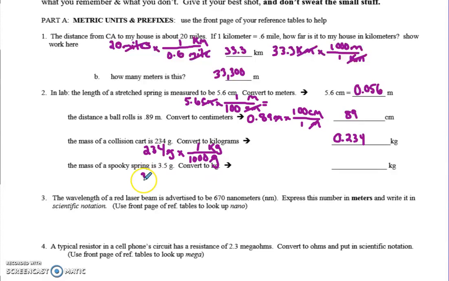And then you will be playing around with these later, the spooky springs that we have. And if we want to get from grams to kilograms, put grams down below, kilograms up top, and kilo once again is bigger, so 1 and 1,000. Grams cancel out, do 3.5 divided by 1,000, and that works out to be 0.0035.